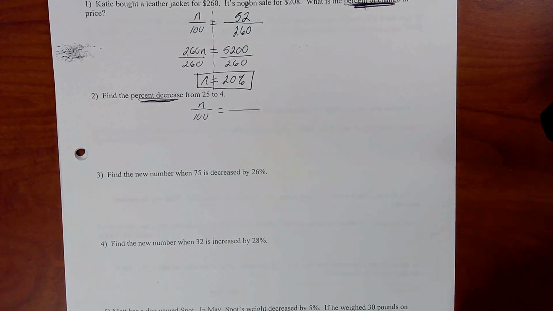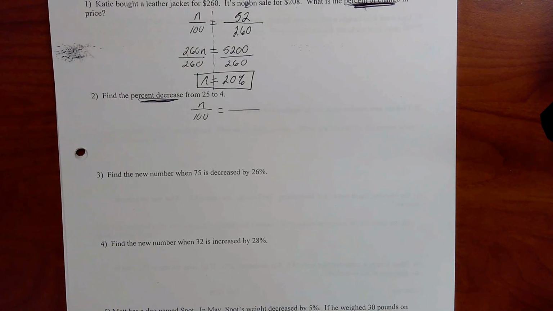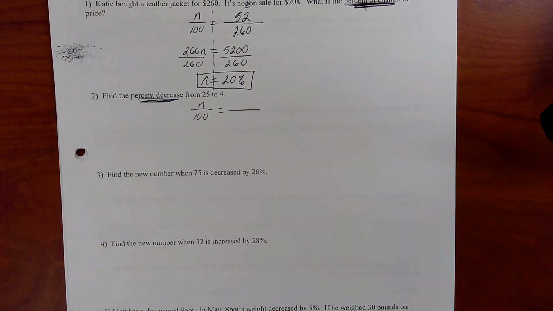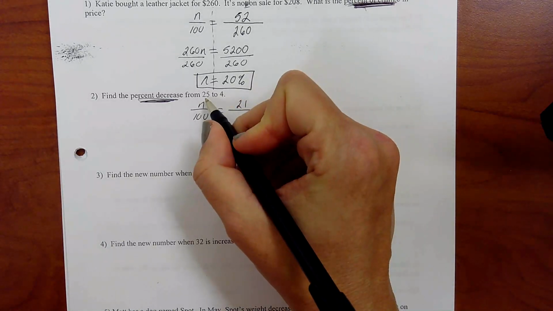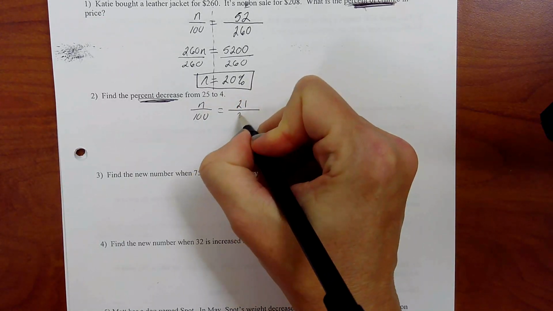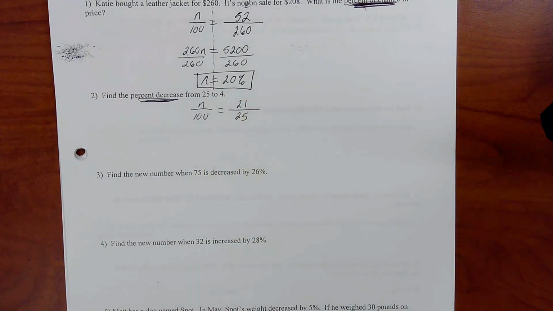Now you have to find the difference between 25 and 4. What's the difference between 25 and 4? That's 21. Which one's the original? Where did it start? It started at 25. Okay, so there's your setup.